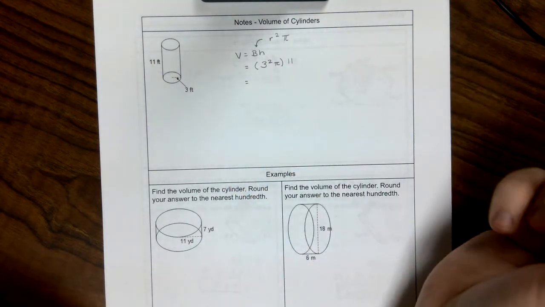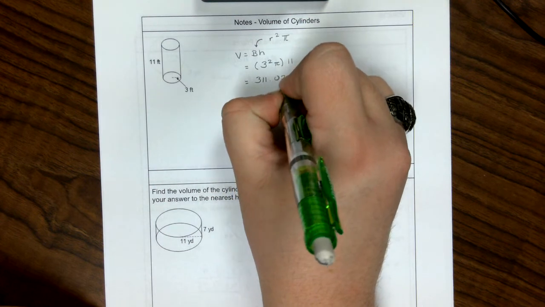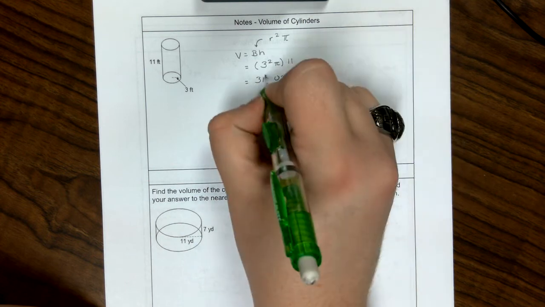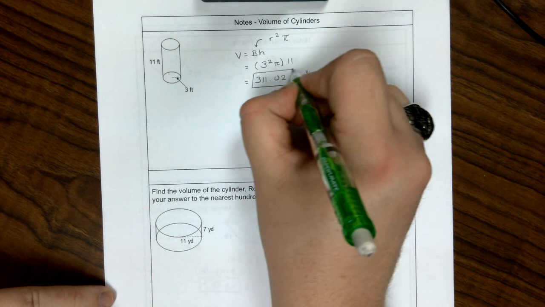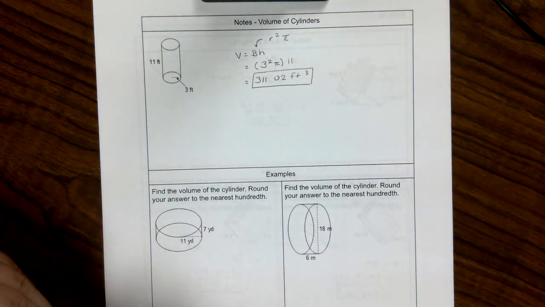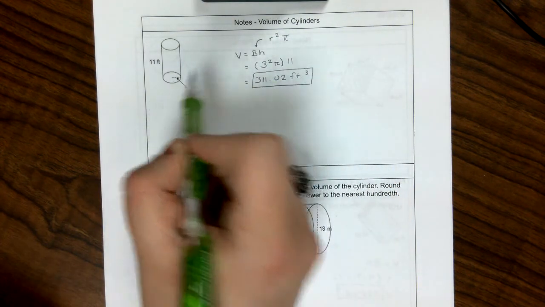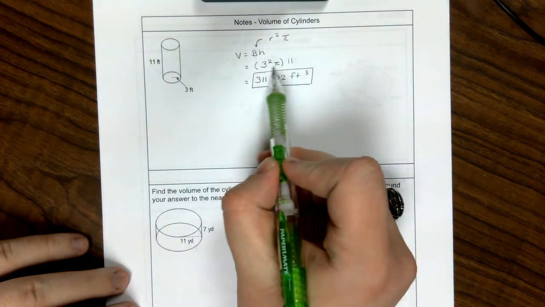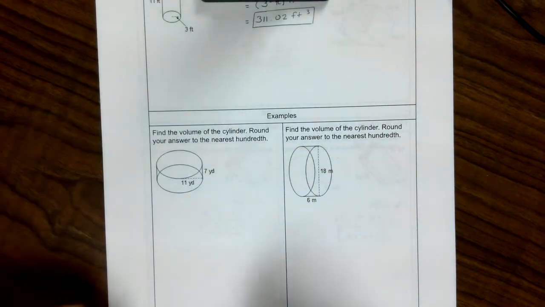So you multiply all that together, and you get 311.02 feet cubed. And that's it. This would be like if you had circular pieces of paper, you just start stacking them up. Your base is a circle times however tall your cylinder is. Okay.